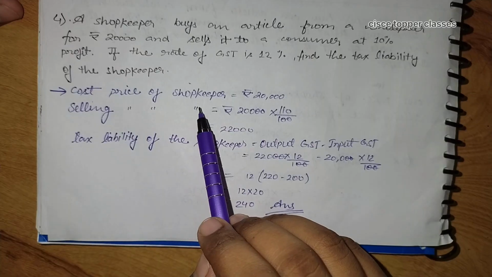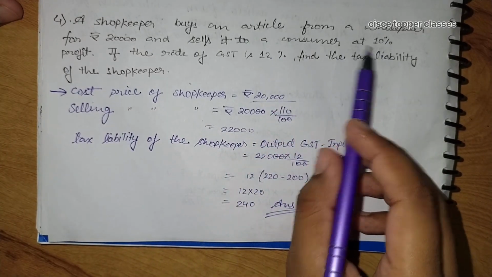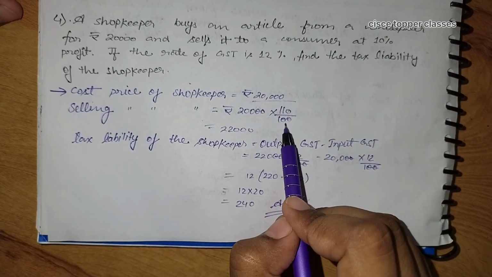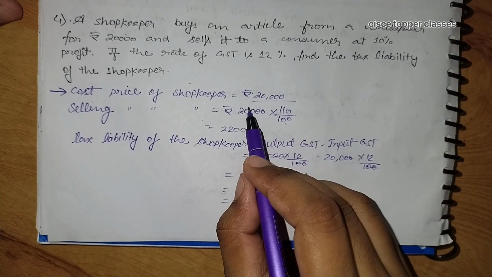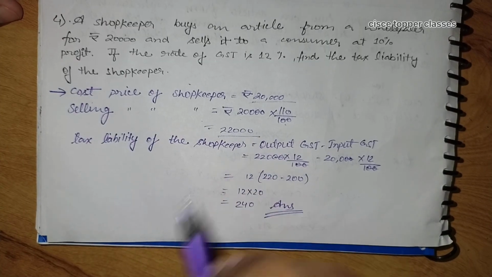So cost price of the shopkeeper here is given as 20,000. We have to find the selling price after 10% profit. So this will be 20,000 into 110 divided by 100. So 10% of 20,000 we will just add in that, and we will get here 22,000.